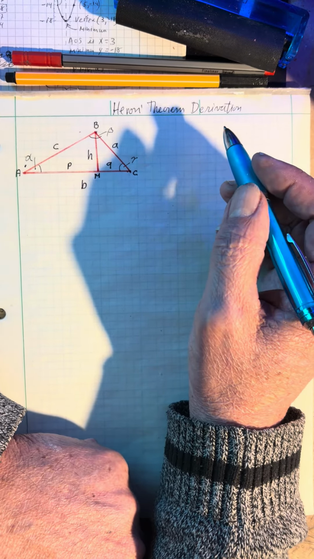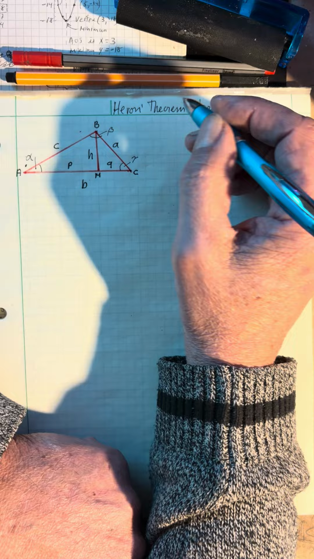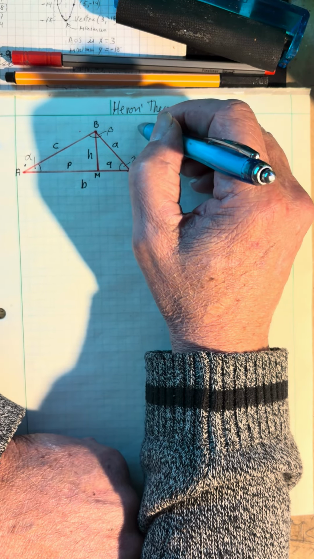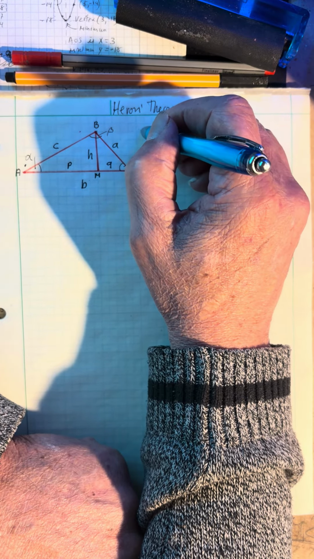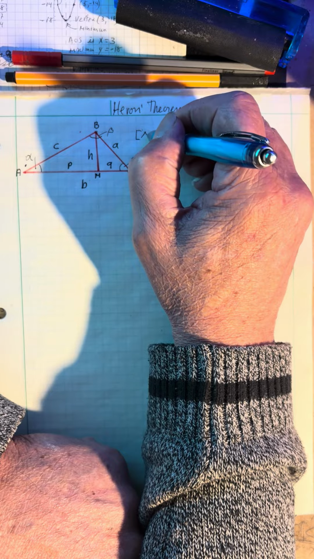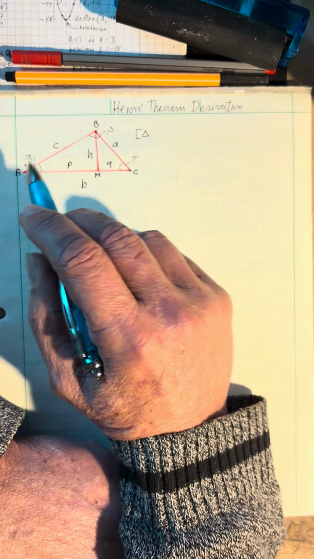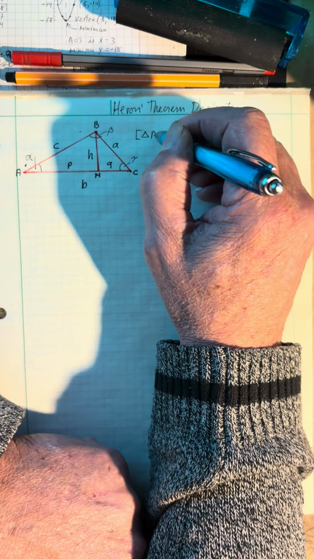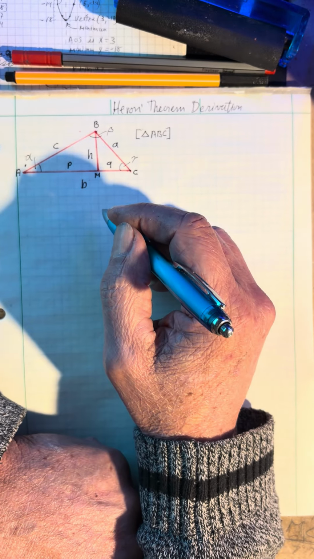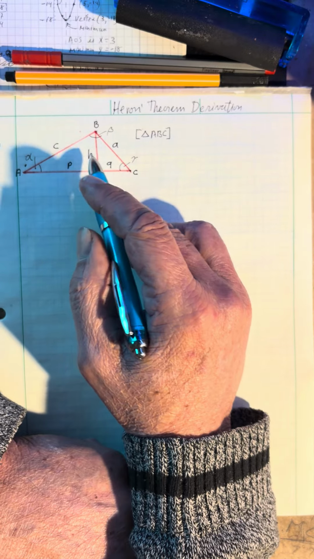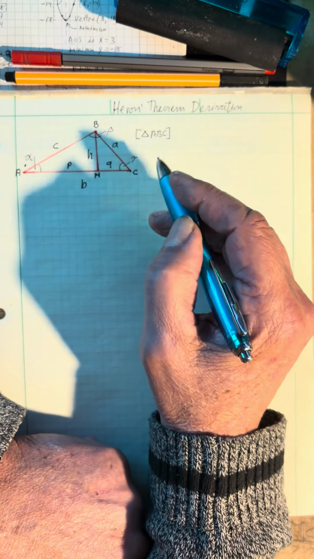Basically, what it states is, when we have a regular triangle, and I will use the bracket to call a triangle, this means the area of a triangle ABC. Well, let's talk about the theorem first.